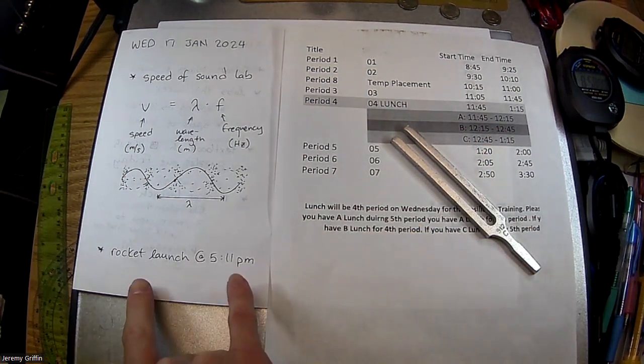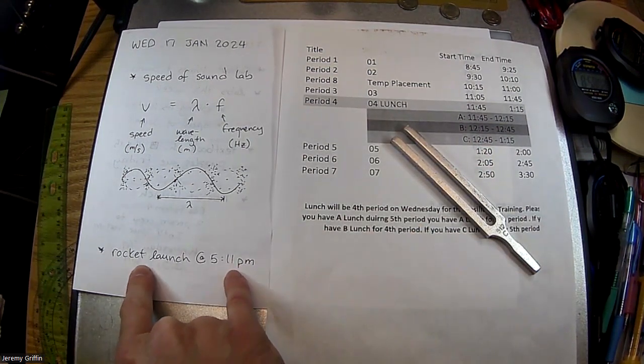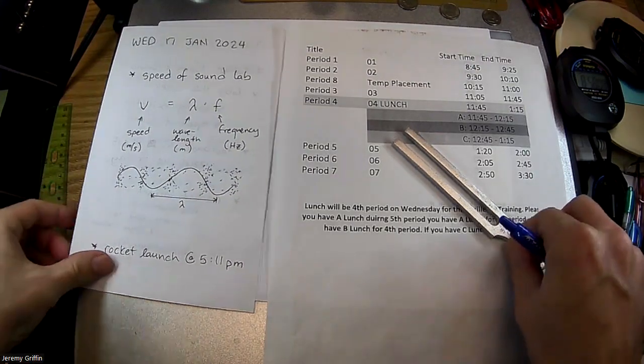Some other stuff. Got a rocket launch after school, 5:11 p.m. They're sending 3 astronauts to the International Space Station. Want to catch that? Talk at 9.